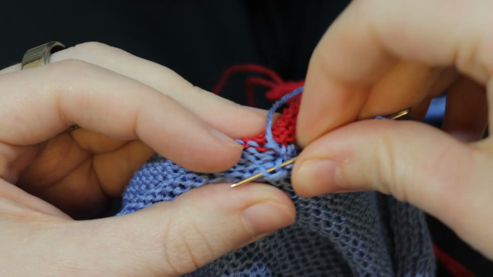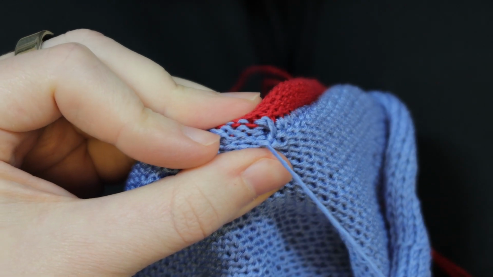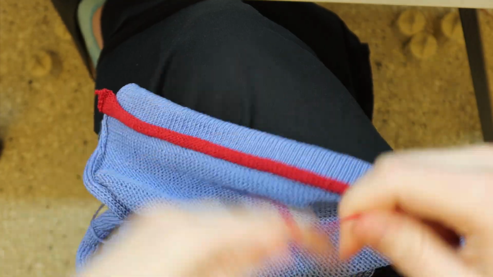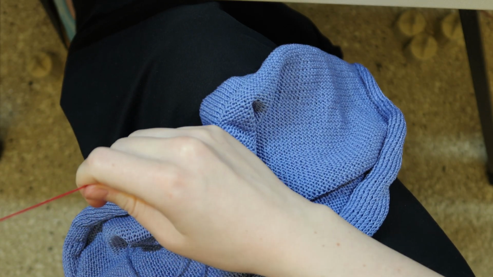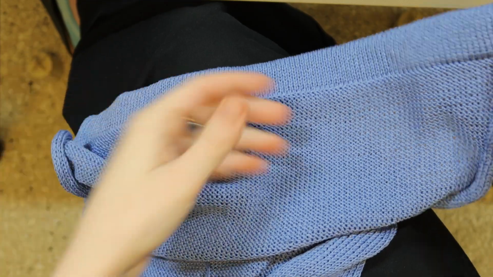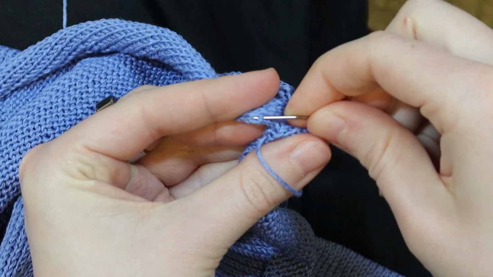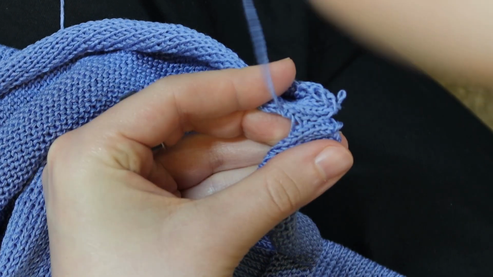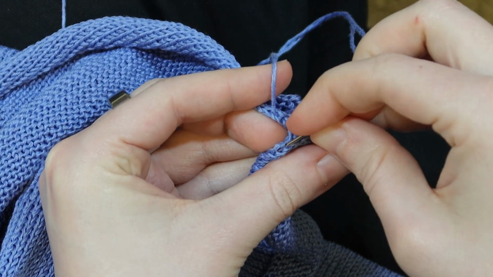Every time I do this, it takes forever, and I wonder why I put in the effort, but then I see the final thing. This creates a lovely, very stretchy seam. Now it's time to join the side seams with a mattress stitch.